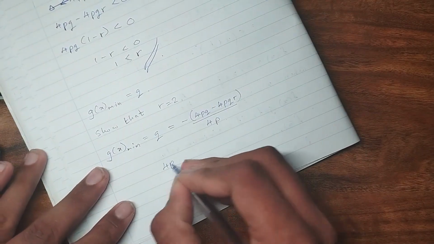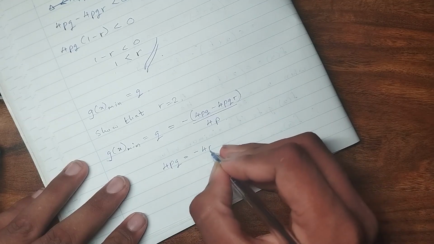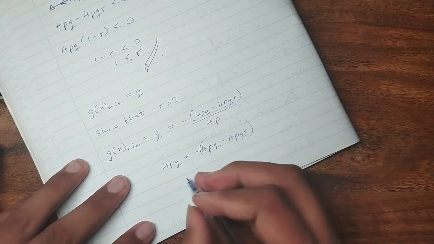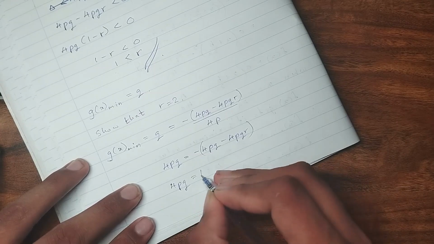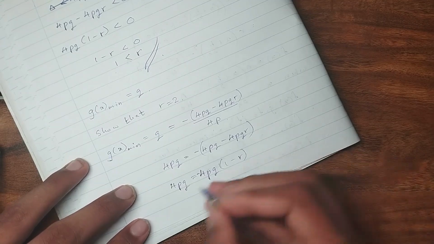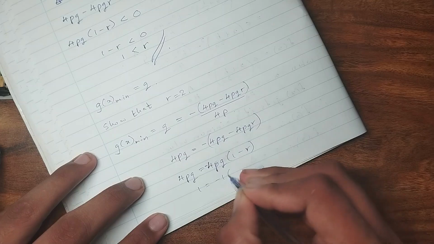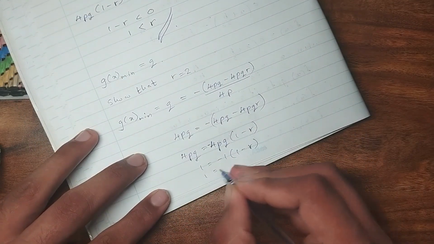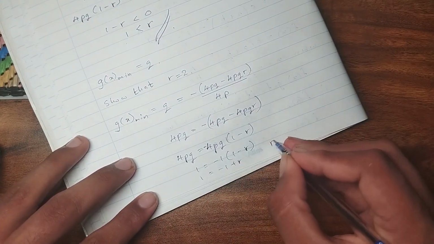So we can write 4pq equals minus 4pq minus 4pqr. So we can take 4pq out, then 4pq equals minus 4pq times 1 minus r. So we can cancel these two and we get 1 equals minus 1 into 1 minus r. Therefore 1 equals minus 1 plus r. We take this minus 1 to this side, so r equals 2.